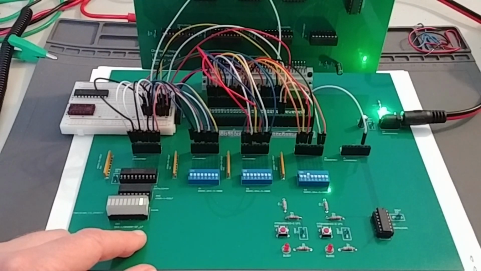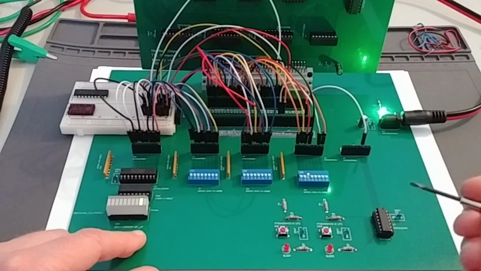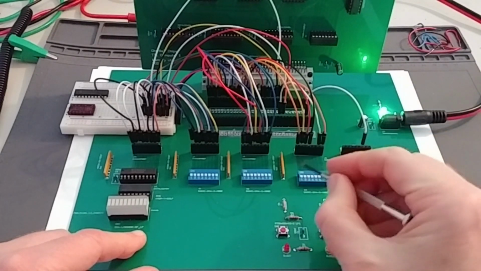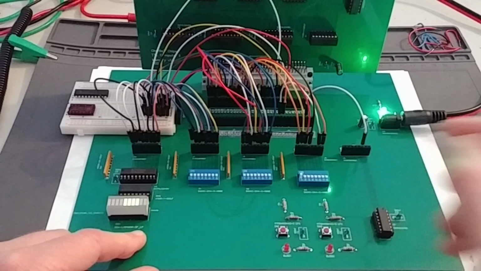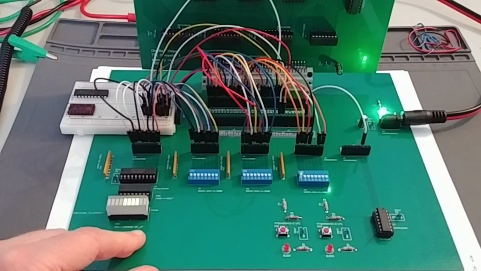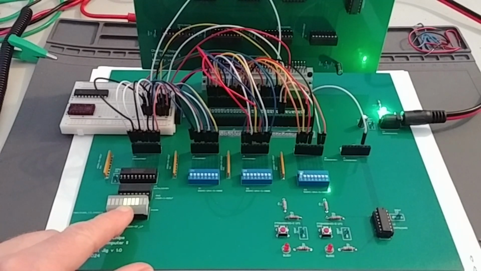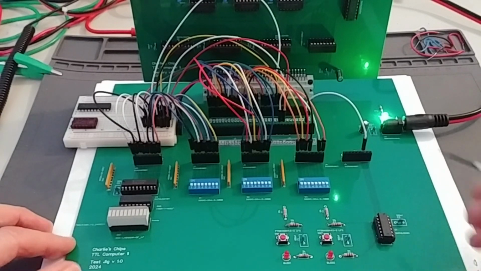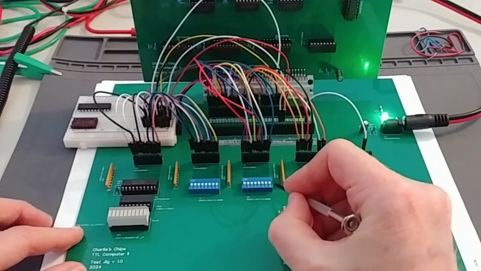And our next address is going to be hex 0080, and that value should be 3C, and that's in fact what we have, 3C. And that's a pass.